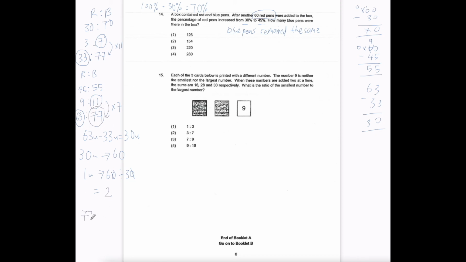Okay, so in order to find out what is the number, we take 77 times 2. Okay, workings here. I'm going to get 154. Okay, so my answer would just be option number 2. Okay, so definitely worth 2 marks. They are testing you on more than above average kind of ratio questions, but just keep practicing and you'll be okay. Let's move on to question 15.